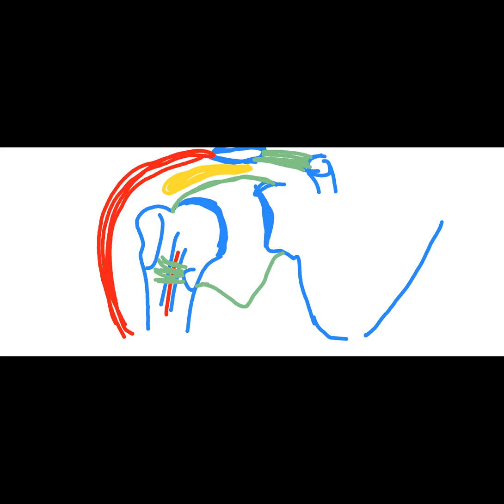Along with that, I'm just showing the thickenings of the capsular ligament. There was the superior glenohumeral ligament, the middle glenohumeral ligament, and an inferior thickening, that is the inferior glenohumeral ligament. So these add to the stability of the shoulder joint.